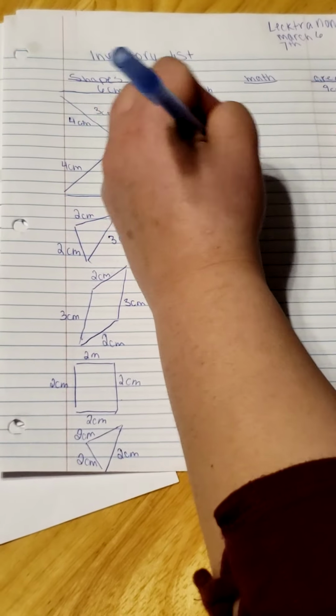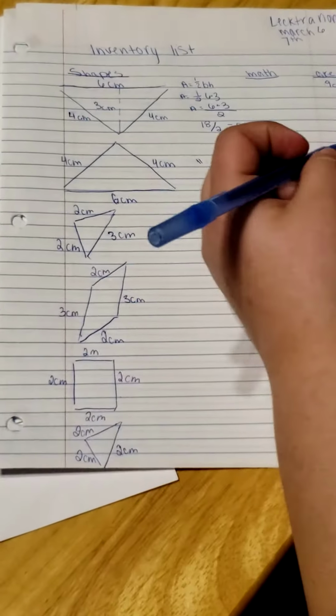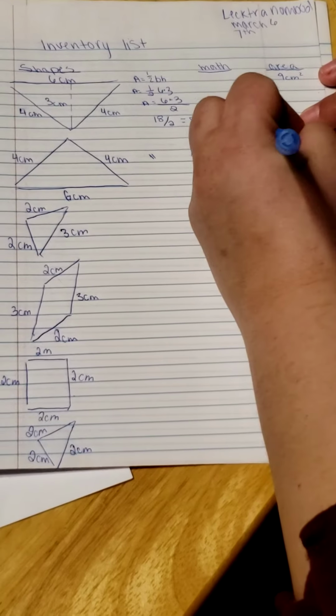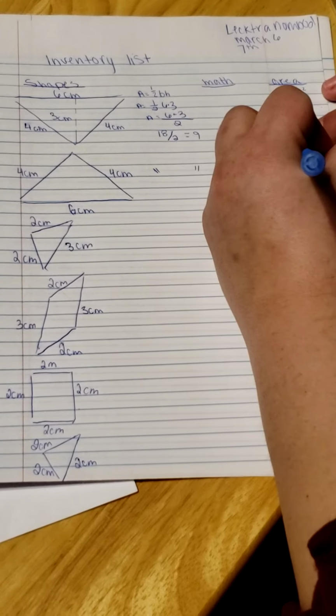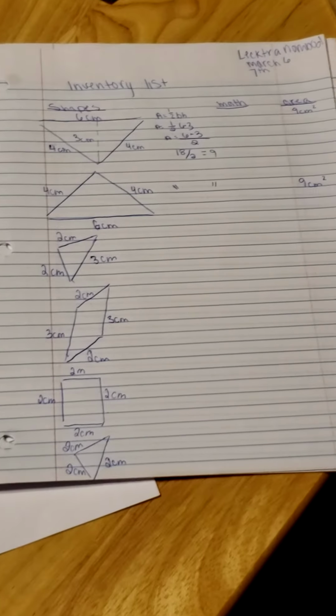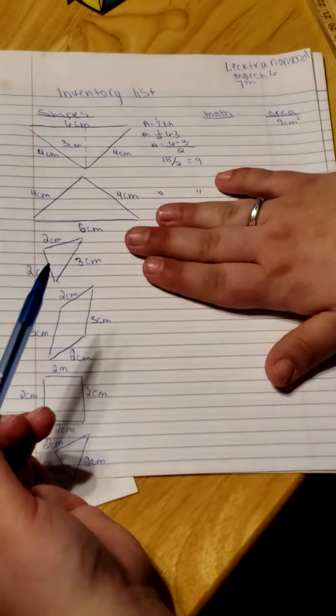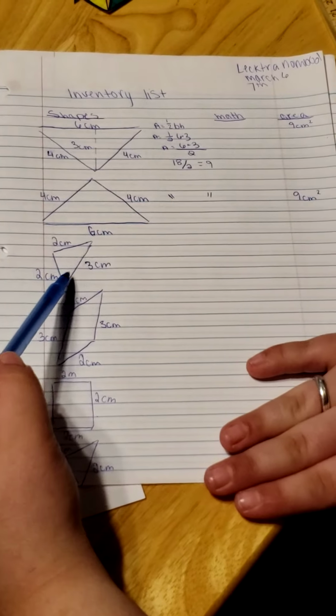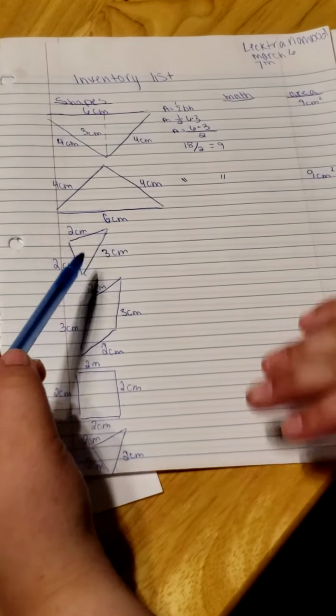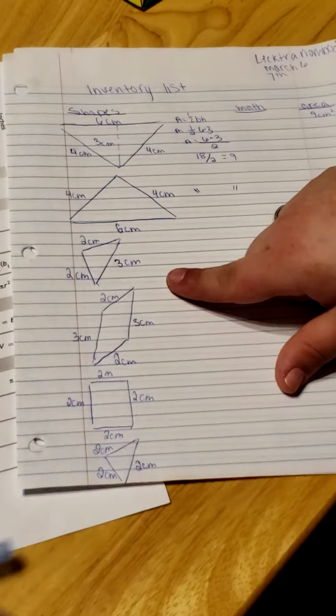So we're just going to do the same thing. And our area for this guy is also going to be 9 centimeters squared. So now we're going to go on through with the rest of them. We just covered how to do an area of a triangle, so I'm just going to skip this one over real quick and do parallelogram.